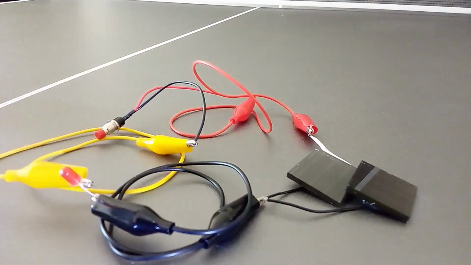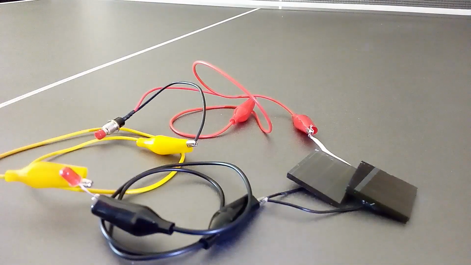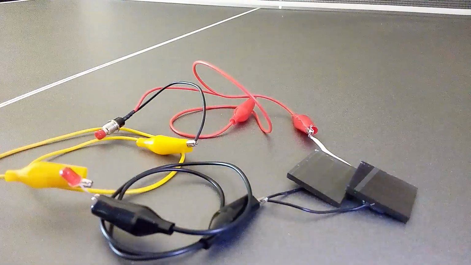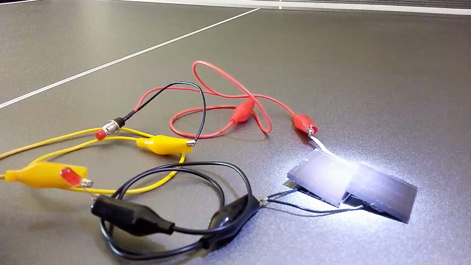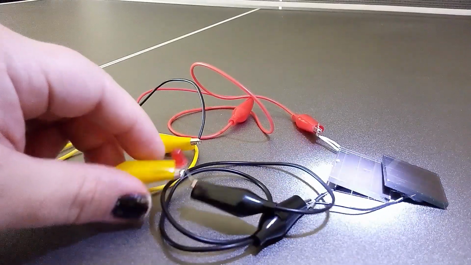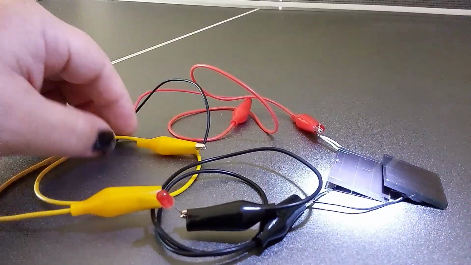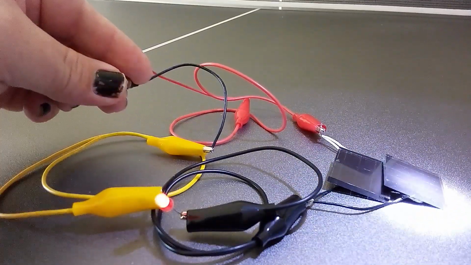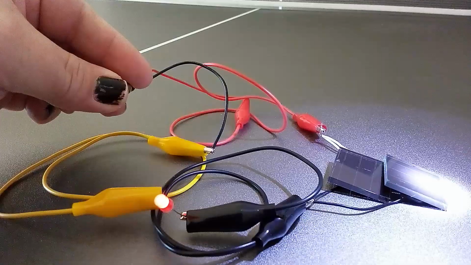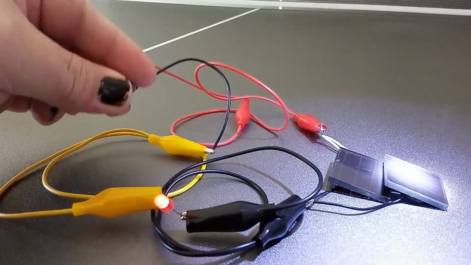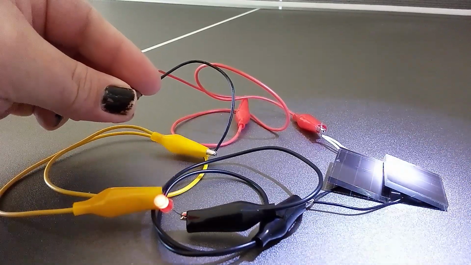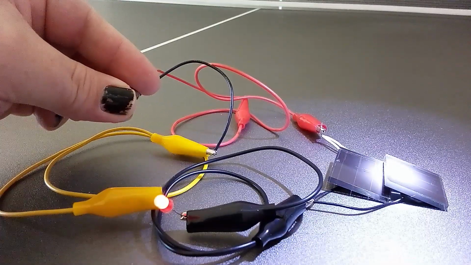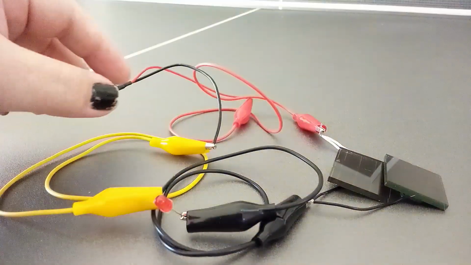I just decided to bring this as a demonstration to show how light with a given frequency or energy can actually pull an electron out of a material, in this case a material used to make solar cells, and in turn that can produce electricity to be able to power a light.